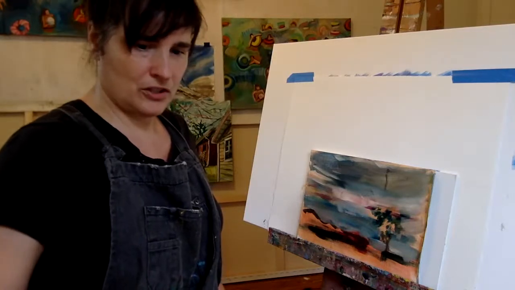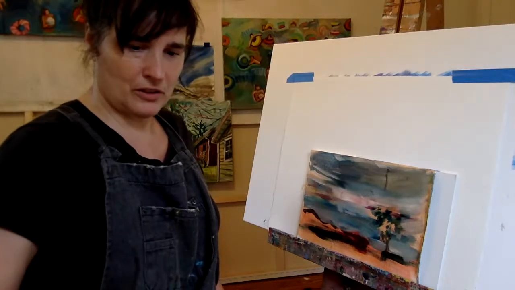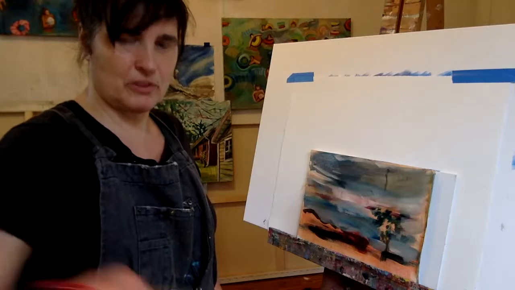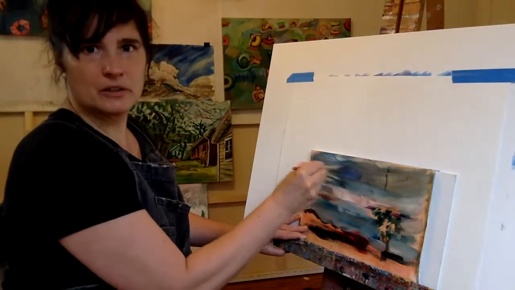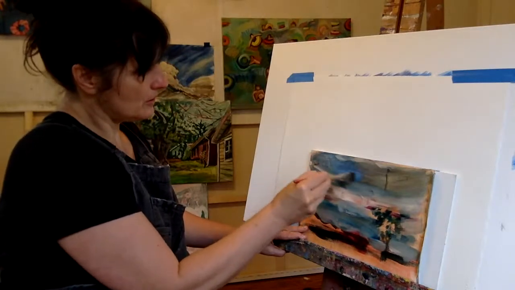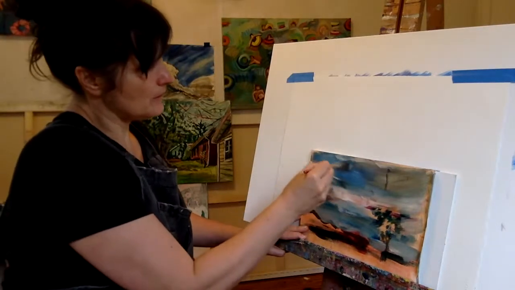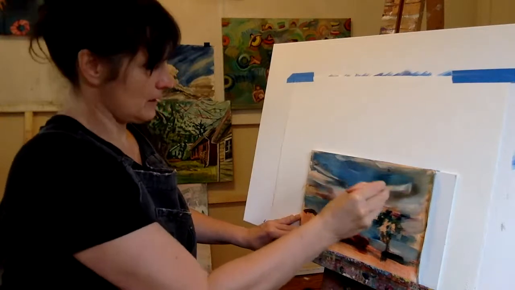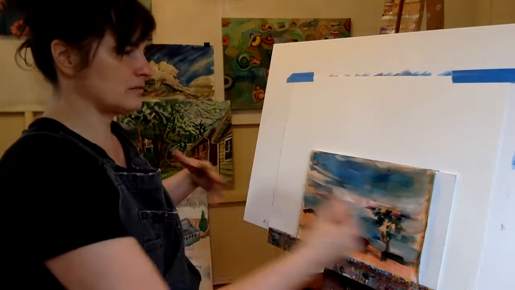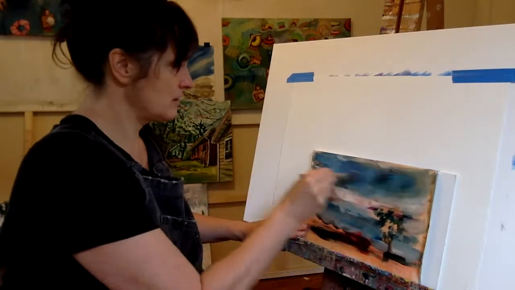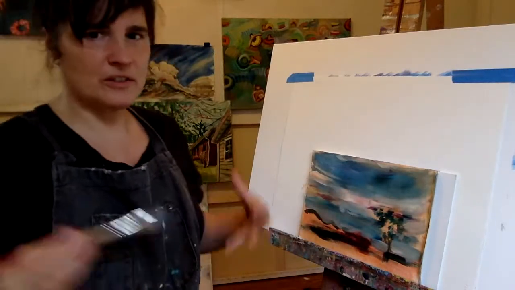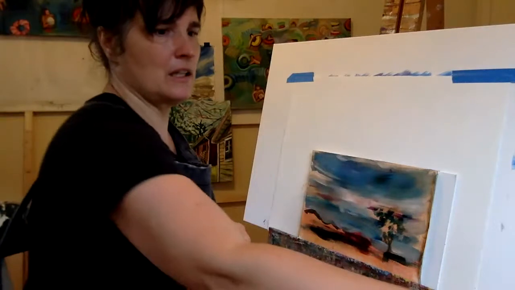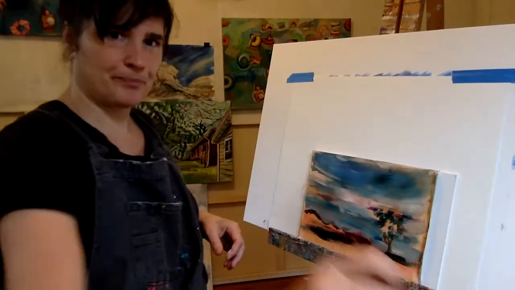So before I get too involved here with all these details, although I did just put a bunch of purple on my brush, so I might come in here and, yeah, try to work loosely. We're going to approach this loosely and then go in for more details.